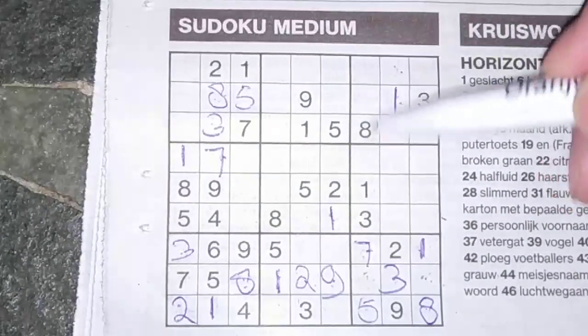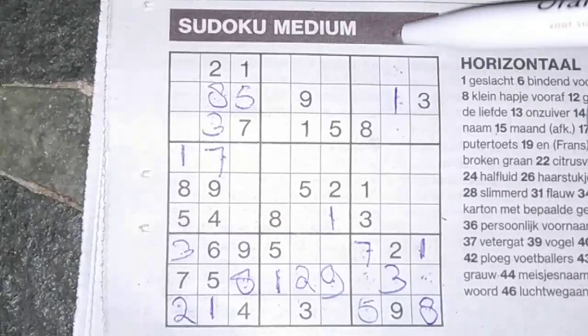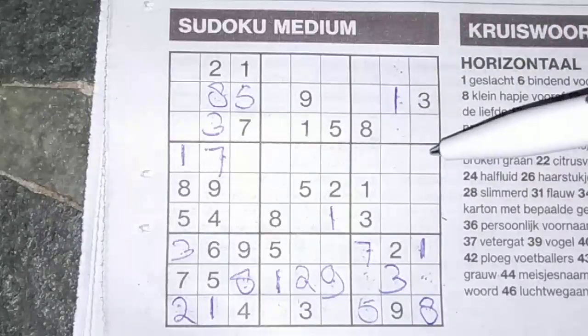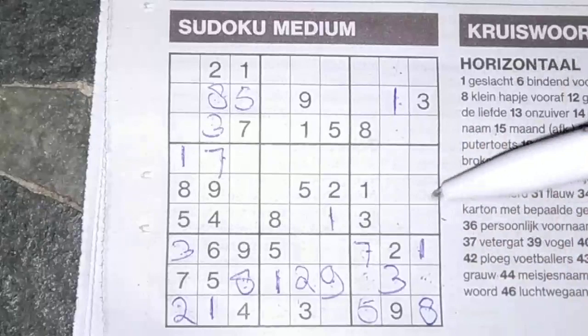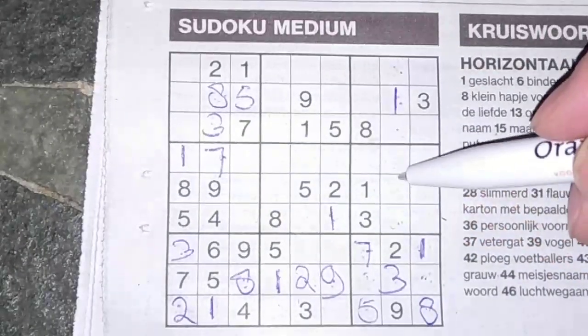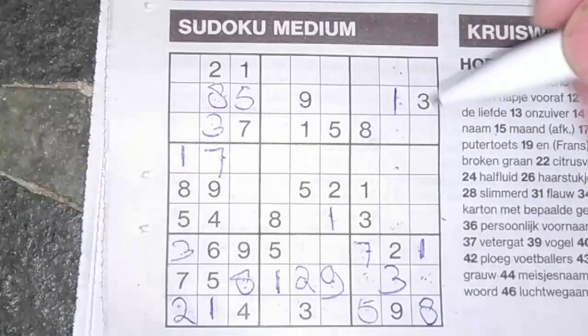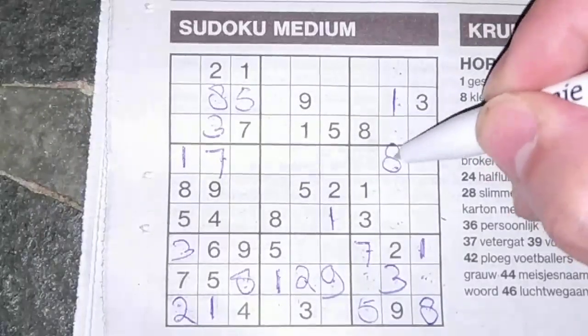8 in this column, 8 in that column, so in the column between, the only 3 places for an 8 are here, here, or there. I see an 8 here, no 8 there. Here also an 8, no 8 there. 1 place is left for the 8, and it should be here.